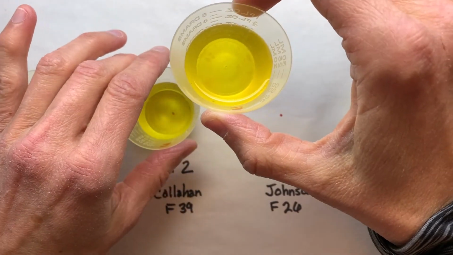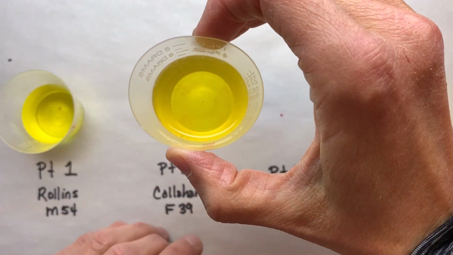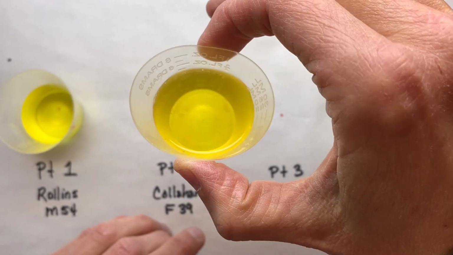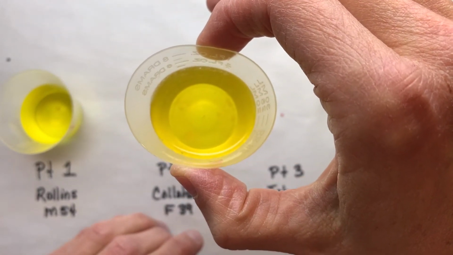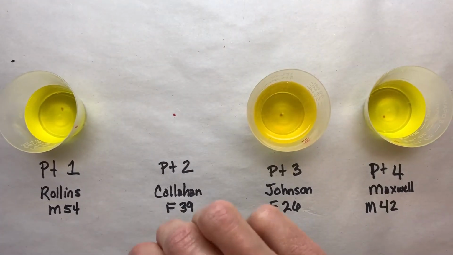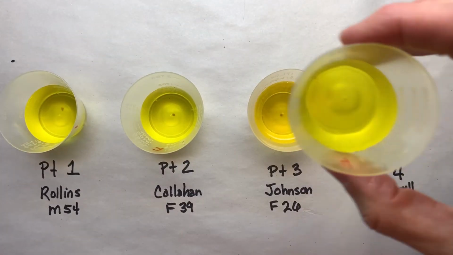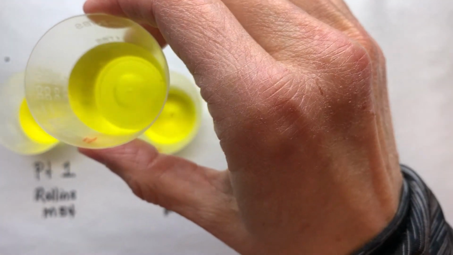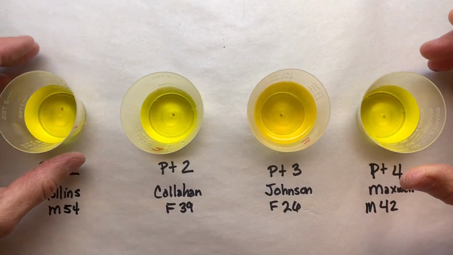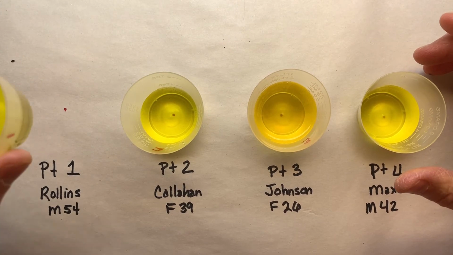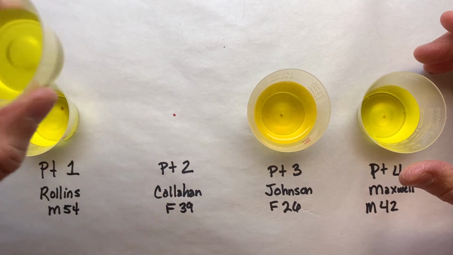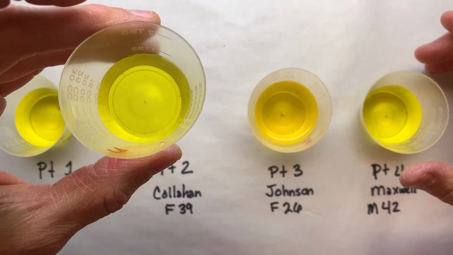And I don't know if you can tell, but you can see some precipitate down at the bottom of this cup. And so there is the presence of something. We'll have to test to find out what it is. The other 3 are fairly clear, as far as I can see.